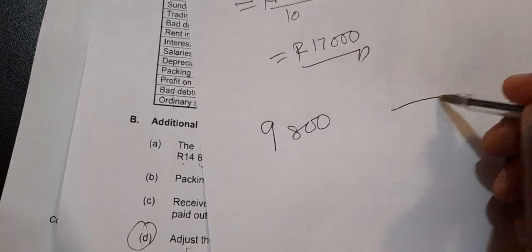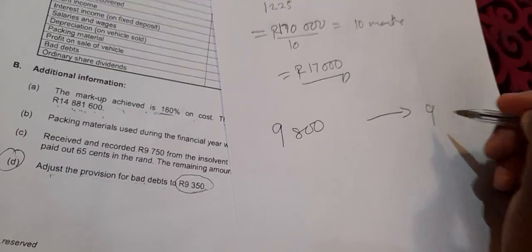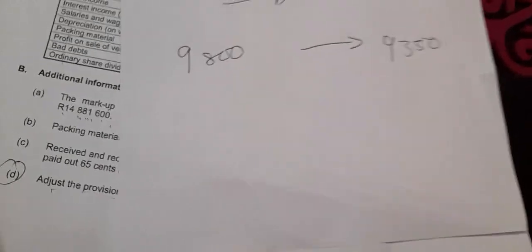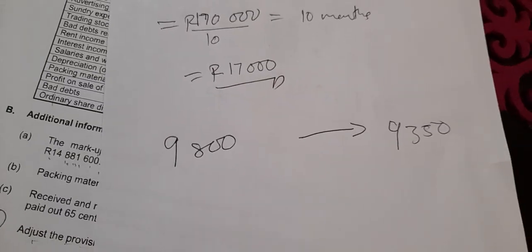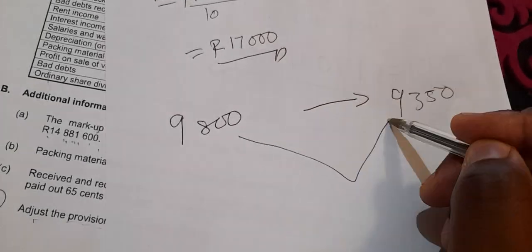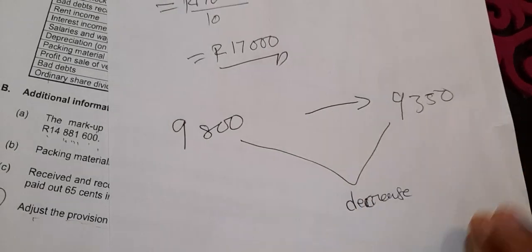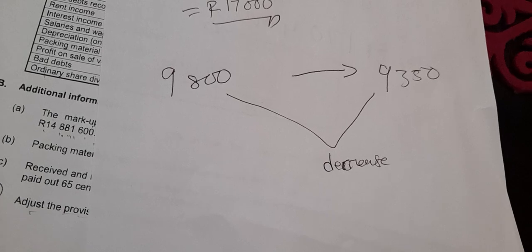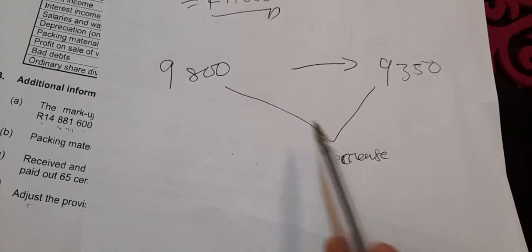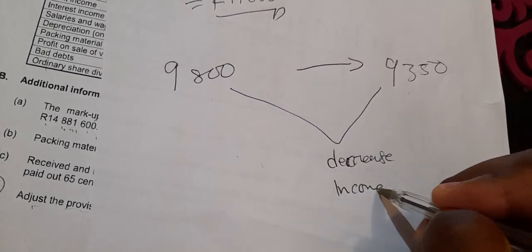Again, if we are saying that the amount for the previous year was 9,800 and this amount has to be adjusted to 9,350. Okay, by this stage you would have known what is meant by your provision for bad debt. So there is a decrease on this figure, and what we have to understand is that if there's a decrease of provision for bad debt, the amount that we are decreasing by would be an income.